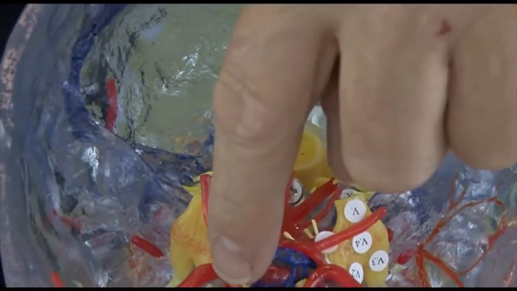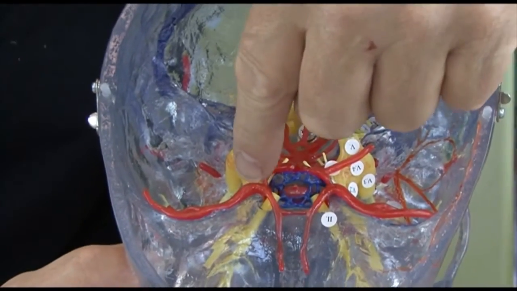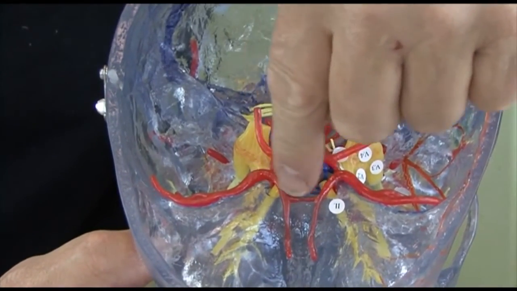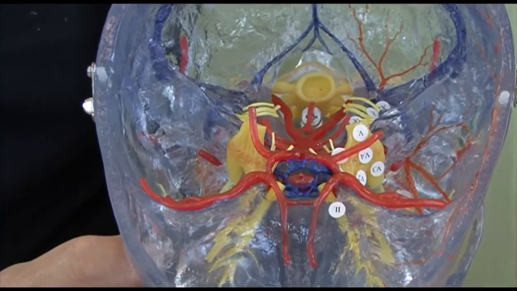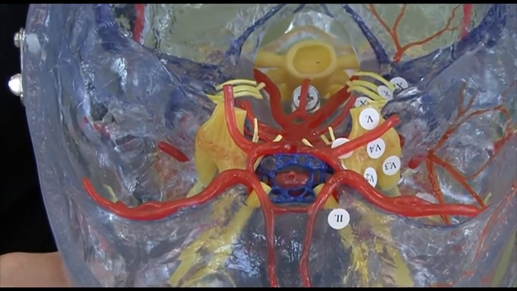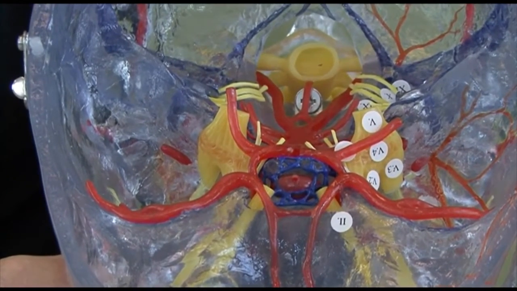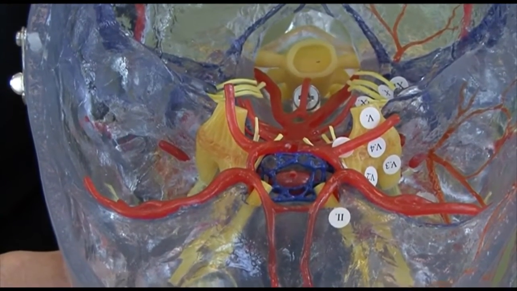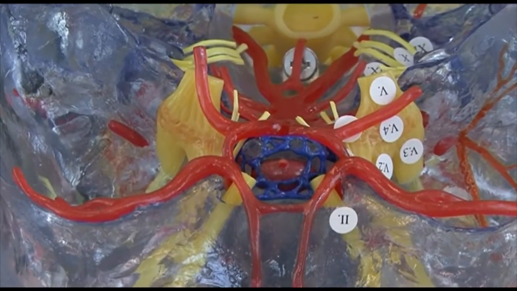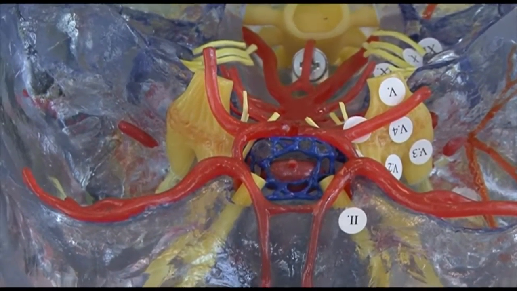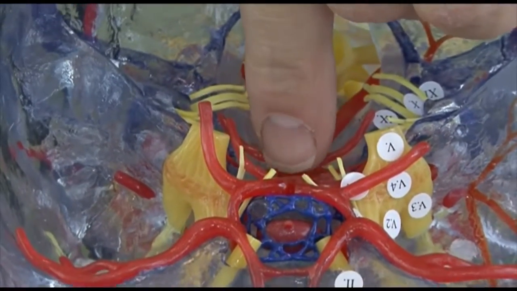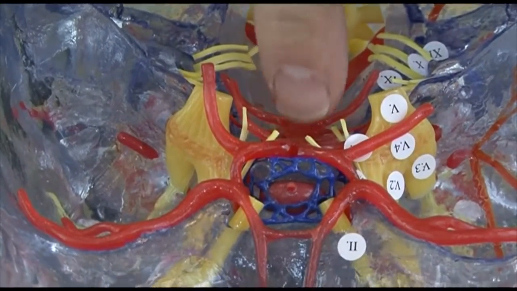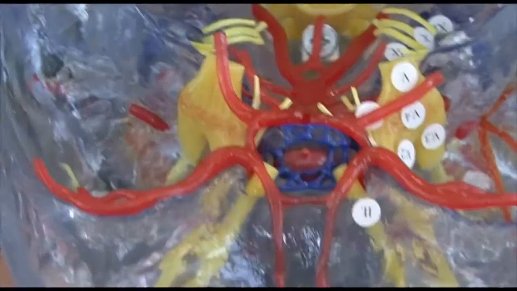And we can see here there's actually a circle of arteries at the base of the brain. This is called the Circle of Willis, and it provides a degree of collateral circulation to the brain. So blood approaches via this basilar artery here and via the carotid arteries.